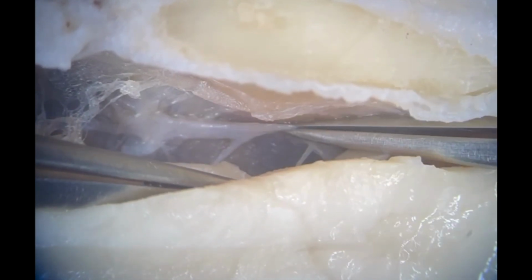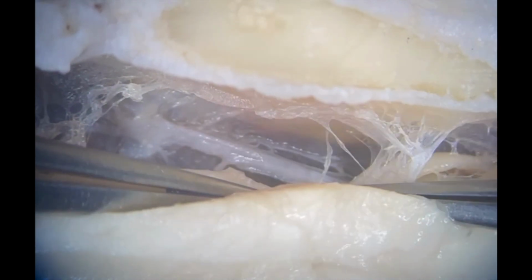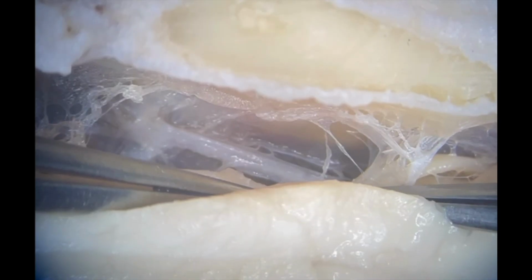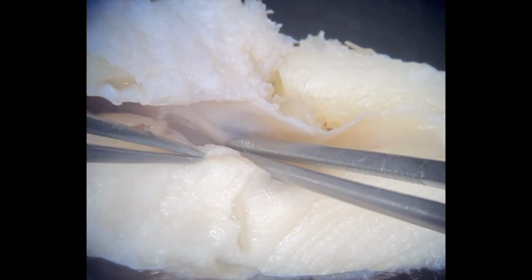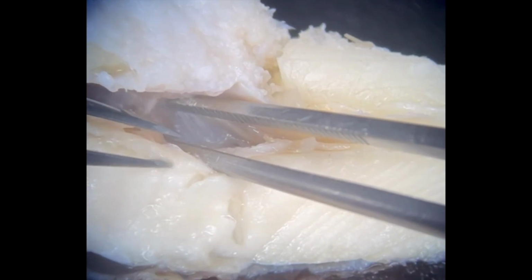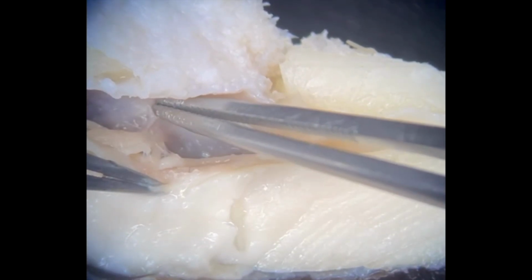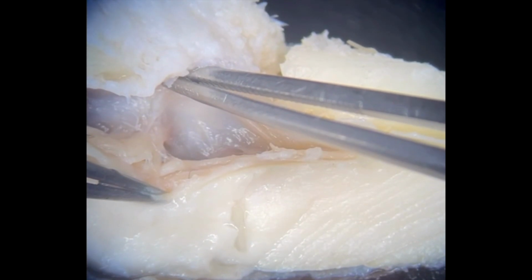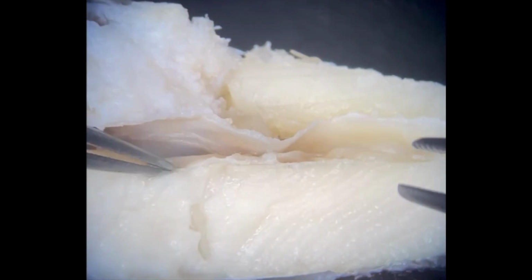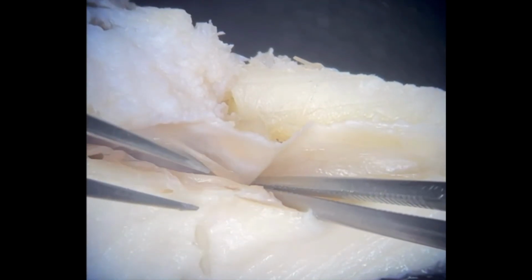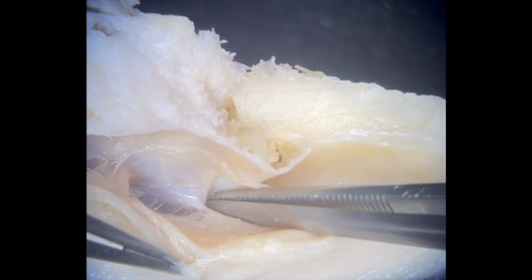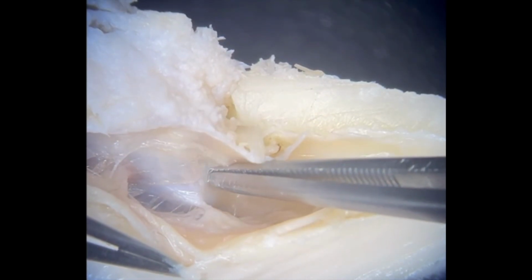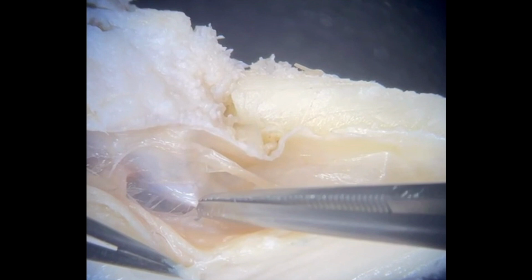Two attachments to the spinal C1-C2 segments are demonstrated. Here we point out the exit of the second spinal nerve, and the attachment of the thinner denticulate ligament to the dura mater.